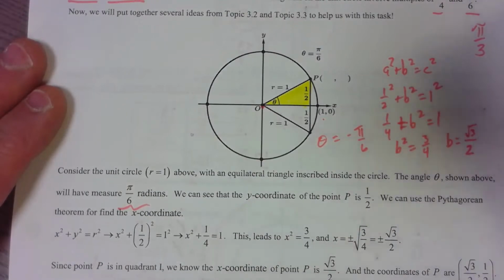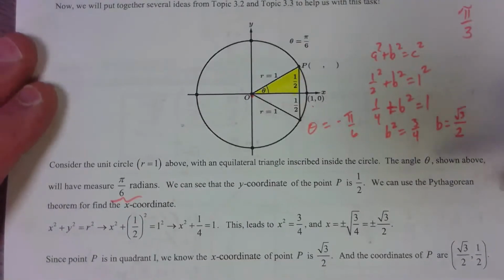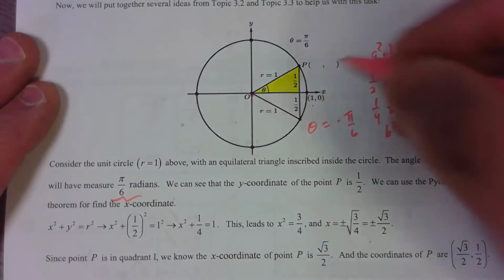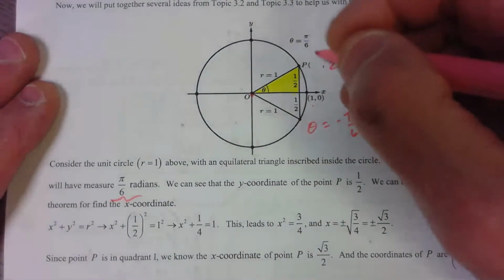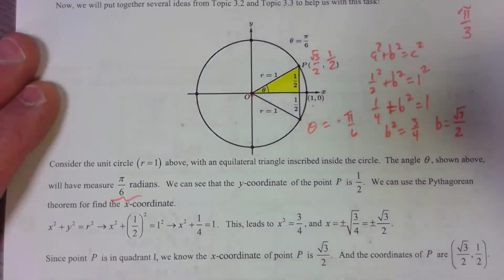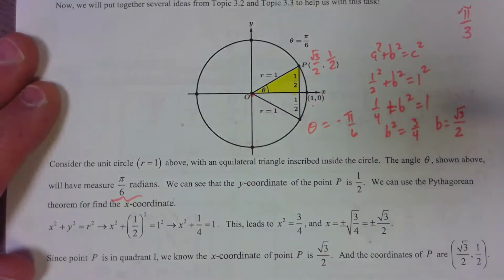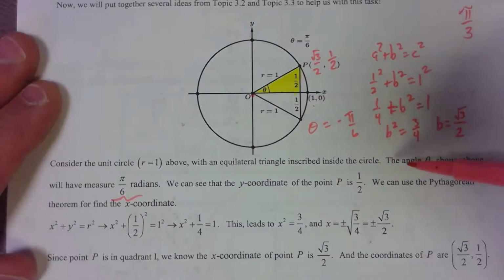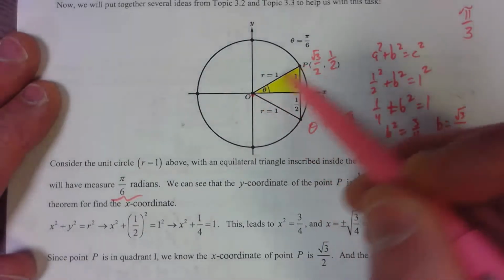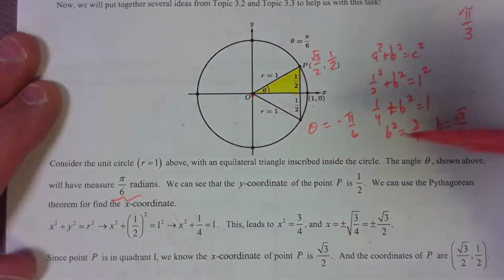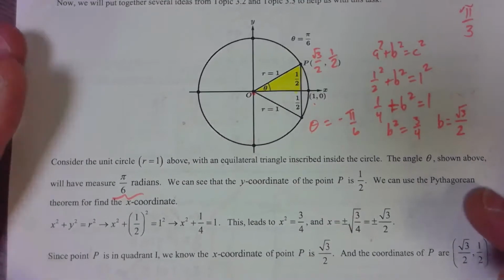2 is the square root of 4. Okay, so we can find those values, which is our b value, and we know that the pi over 6 point is √3 over 2 comma 1/2, but this is just an example to show you that we can use that Pythagorean theorem with any circle where the radius might not be 1, or we might not be familiar with what our coordinate points are.